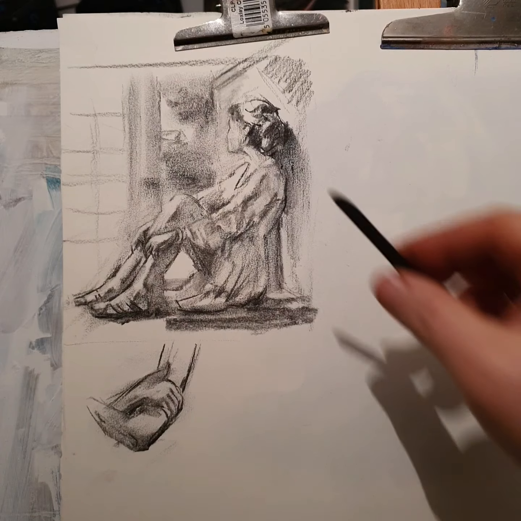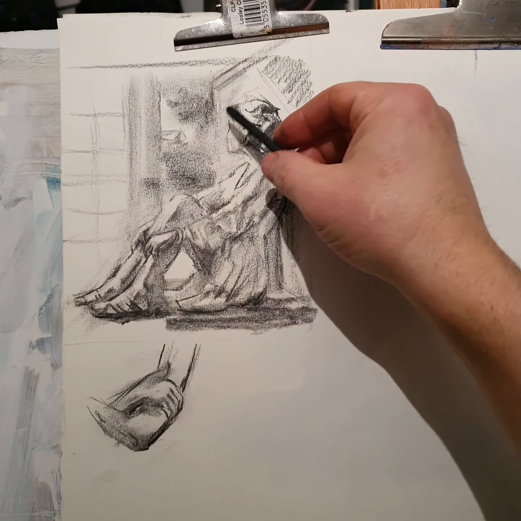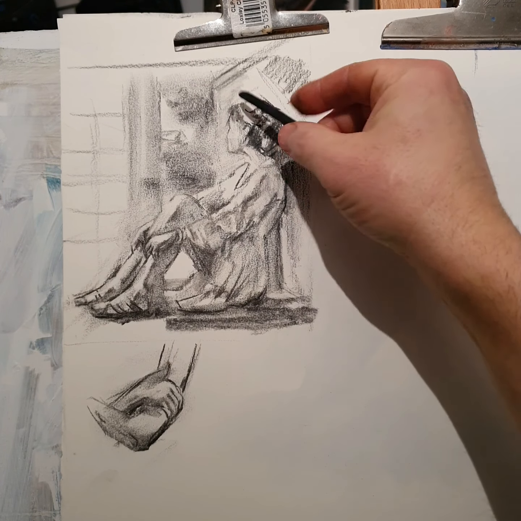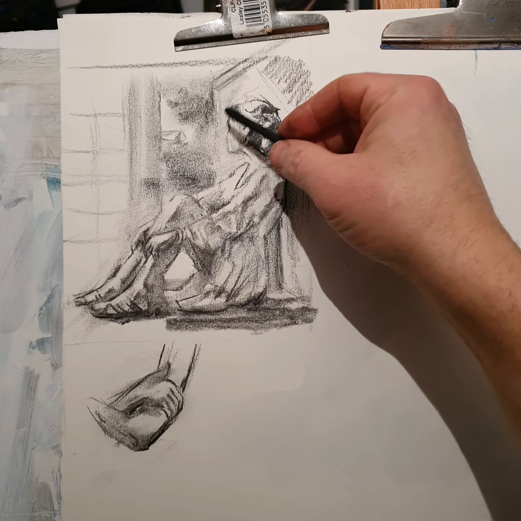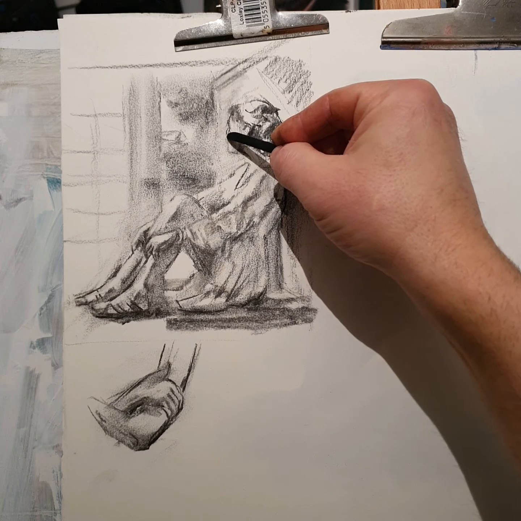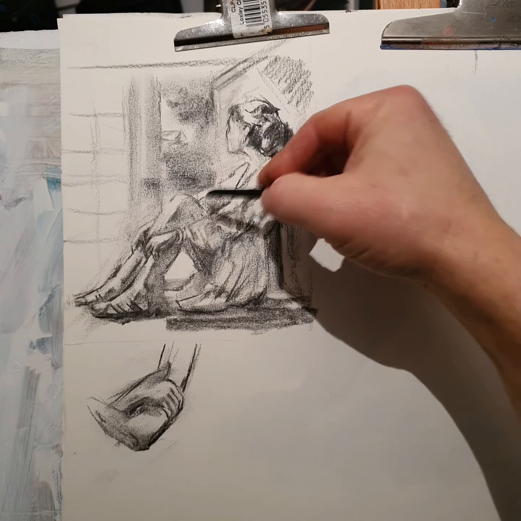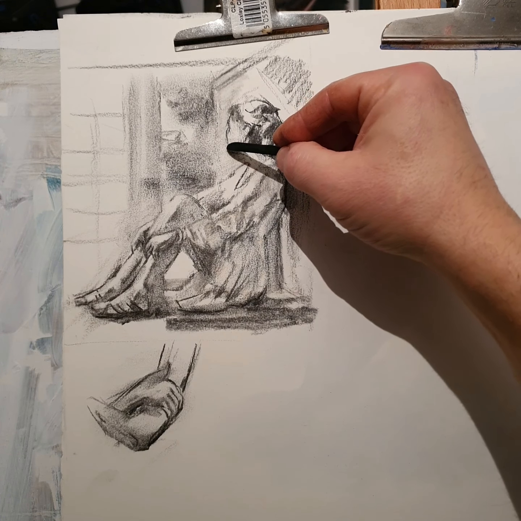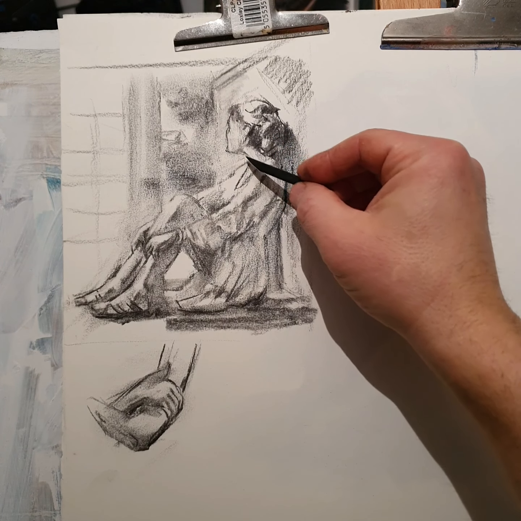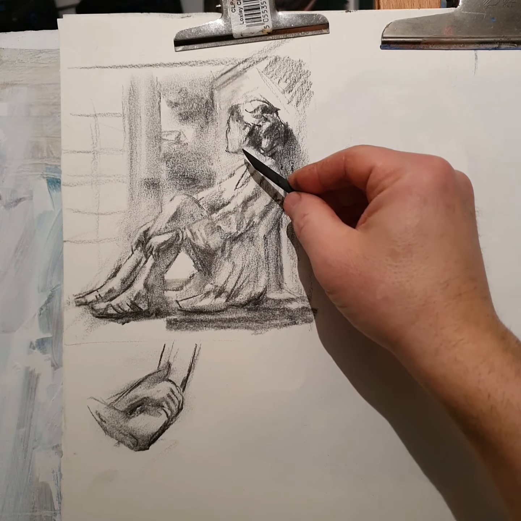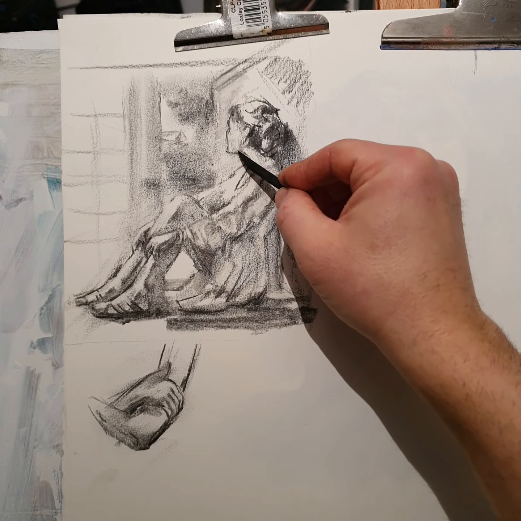Hello again. Now let's see here. A little bit of highlights here. Give her a bit more cheekbone and chin as well. That makes her possibly a little older.